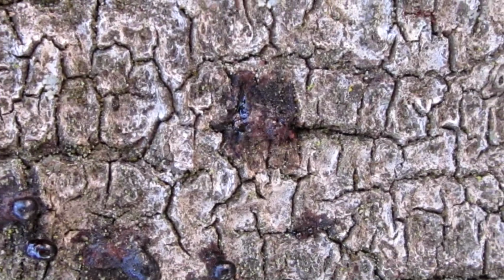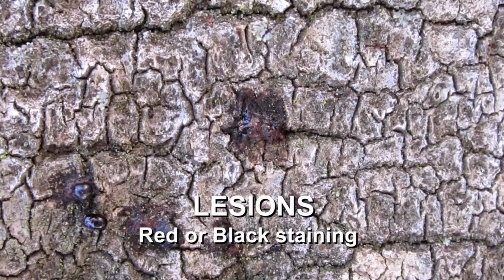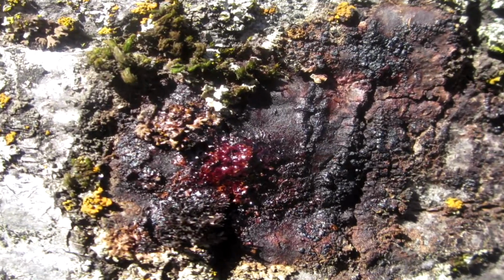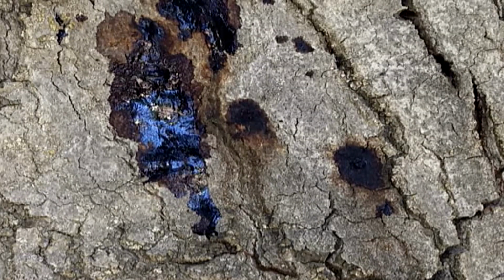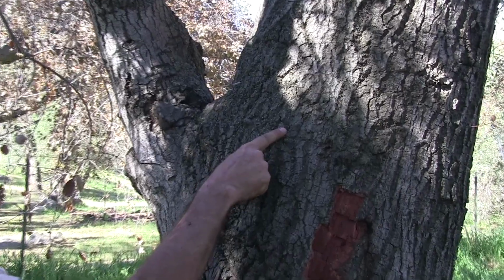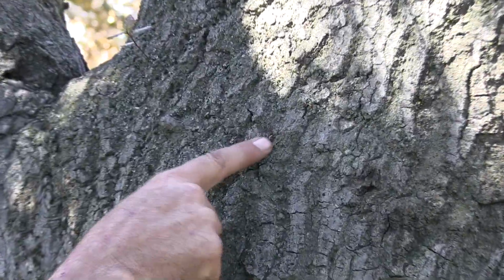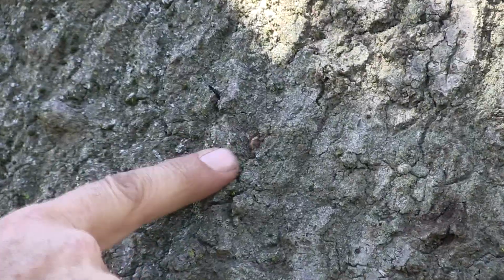The last symptoms that you look for are lesions, and sometimes these lesions are very small. It looks like a very small wet spot or a spot where the tree has been oozing and leaking. Those lesions are usually associated with the initial entry of the larva after the egg hatches in the early spring and summer.